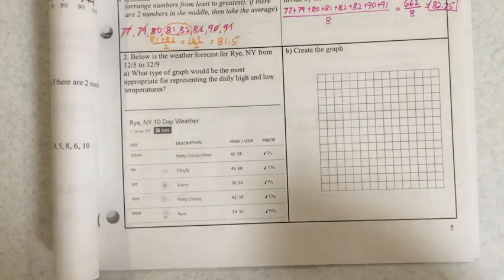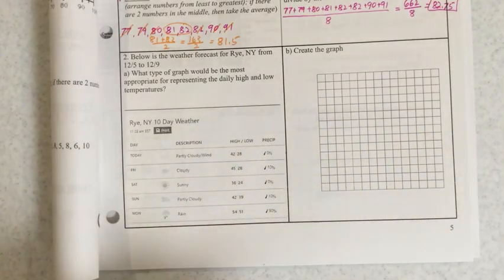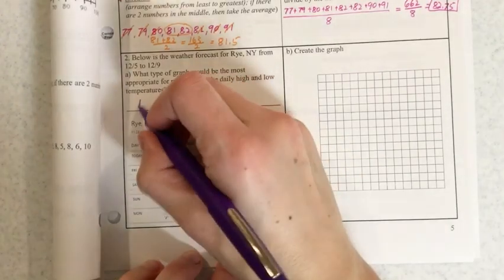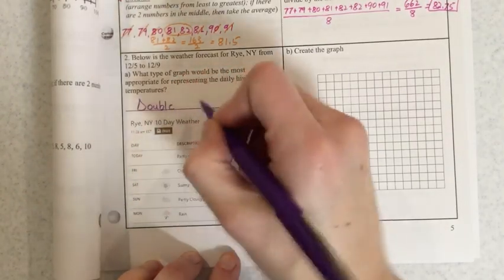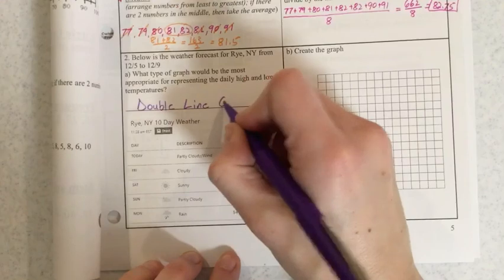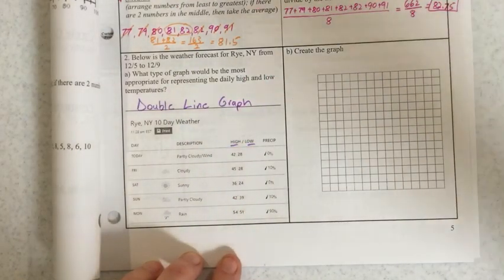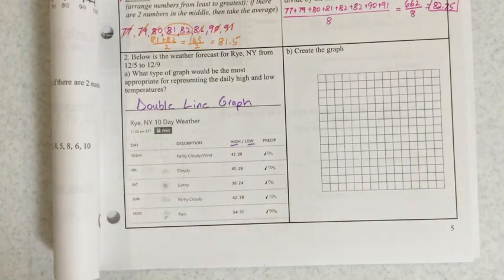So I would say a line graph. Because we have both high and low temperatures, I think it should be a double line graph, where we're going to do one line for our high temperatures and another line for our low temperatures.